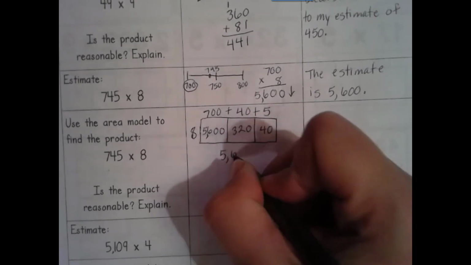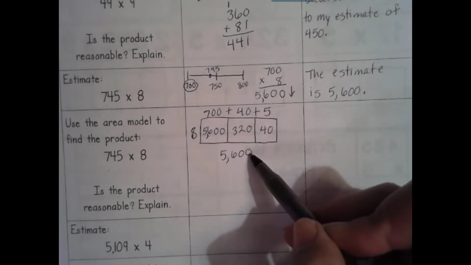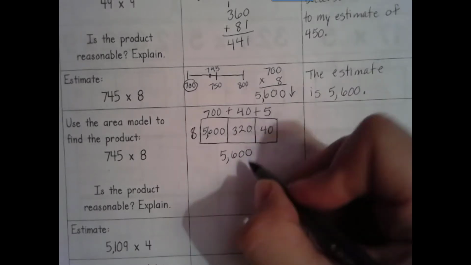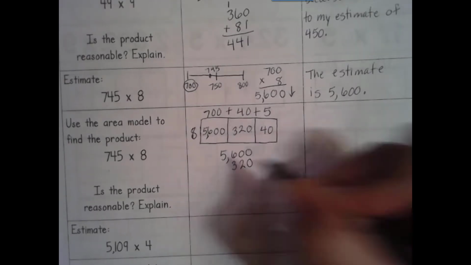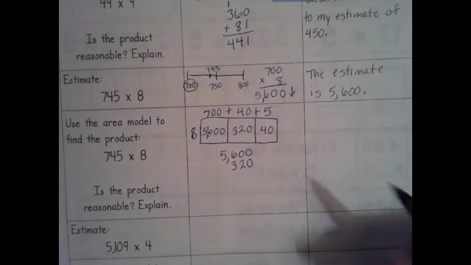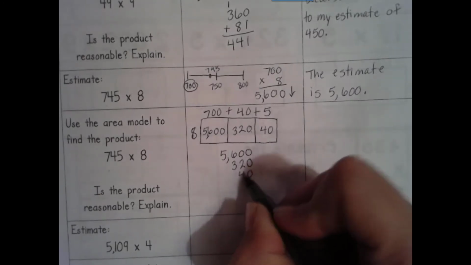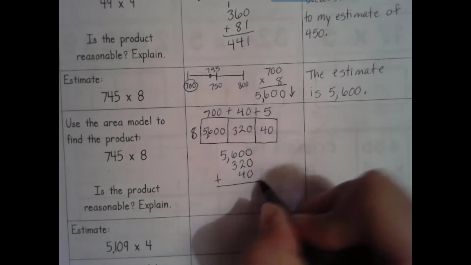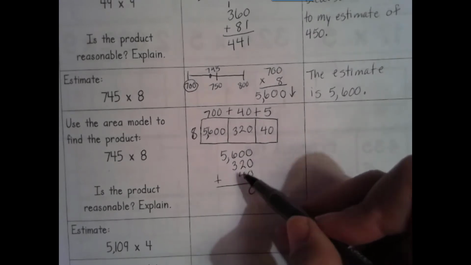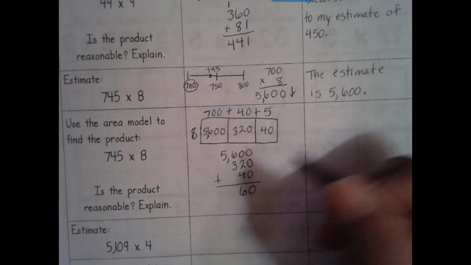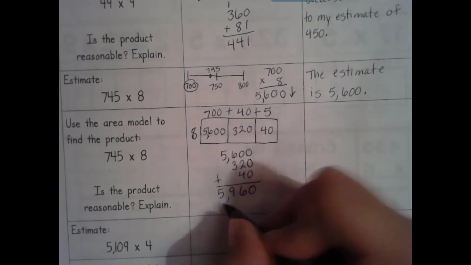I'm going to line them up. I'm going to make sure I always line up from the ones. So under here, I'm going to put 0. Then 2 tens go in the tens, and 3 hundreds go in the hundreds. Here we line up from the ones, 0 ones, 4 tens in the tens. 0 plus 0 plus 0. 0 plus 2 plus 4 is 6. 6 plus 3 is 9. And then 5.